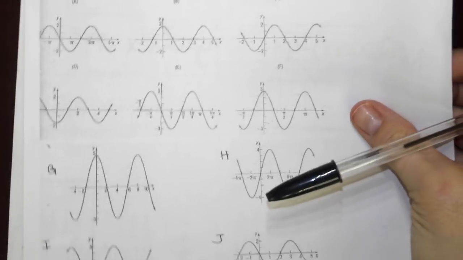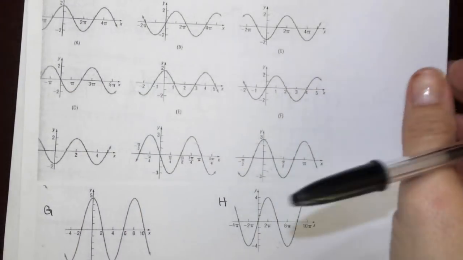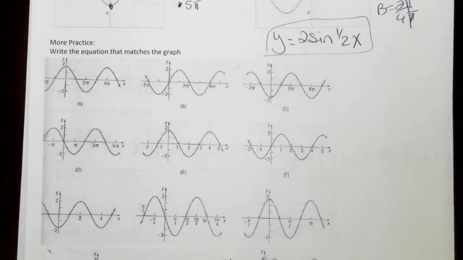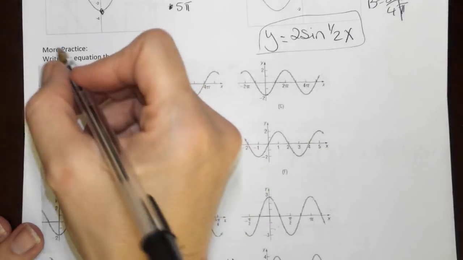All right, so this section is exactly the same stuff. You're going to look at these and decide if it's sine, if it's cosine, and you're going to practice writing equations. So good time to pause the video and come back and check your answers.